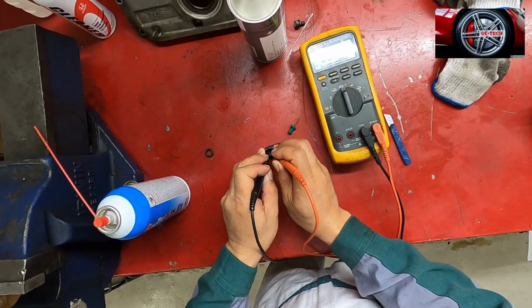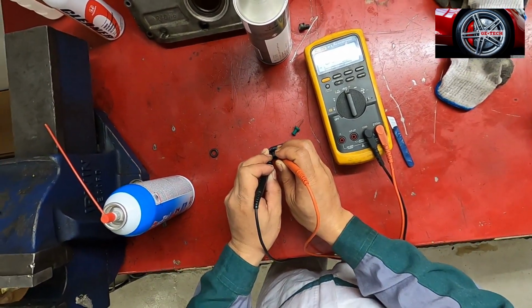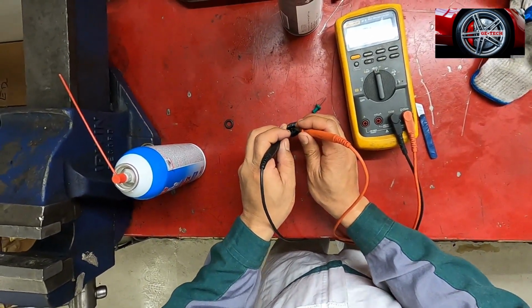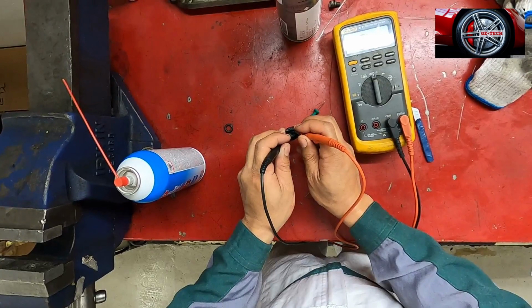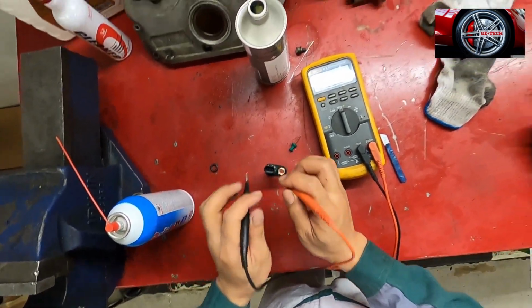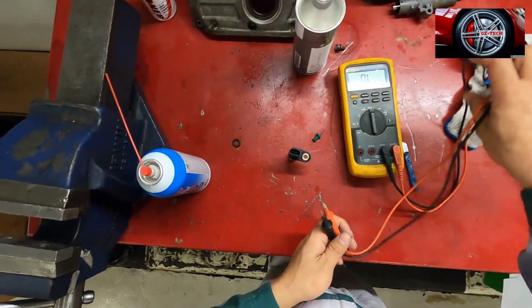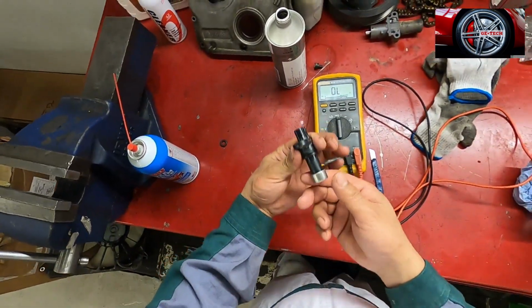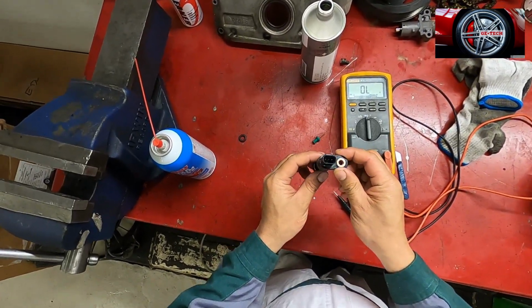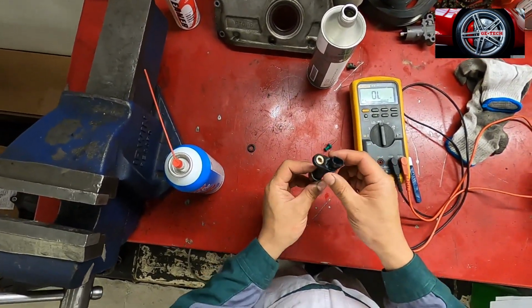660 ohms. Okay, that's too much. 660 ohms. So this sensor is faulty. The resistance rating is too high.